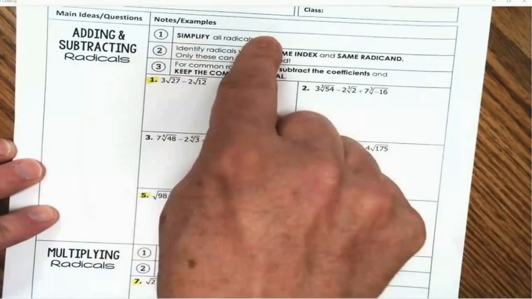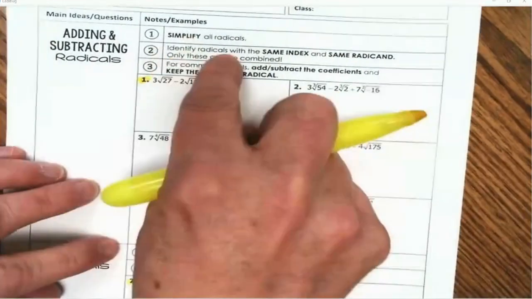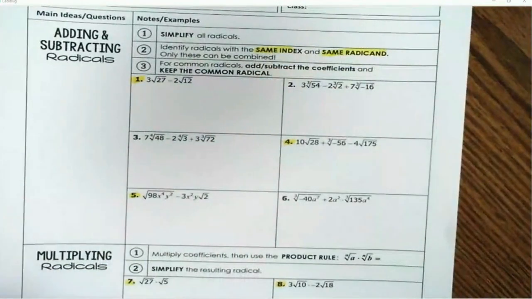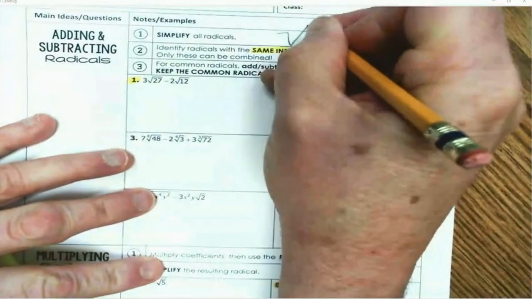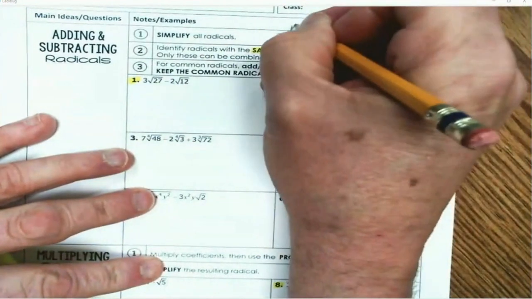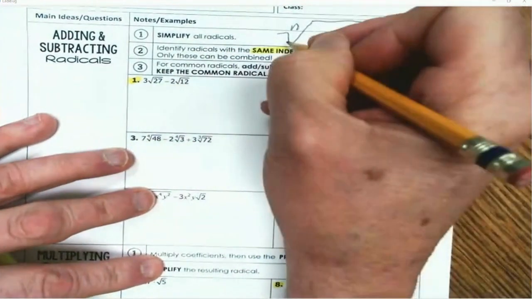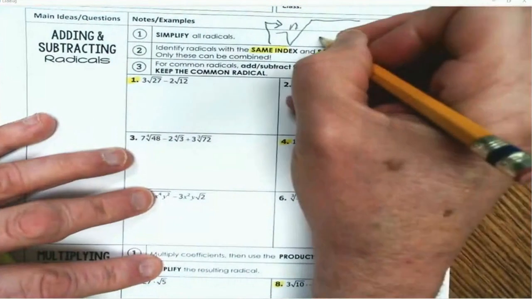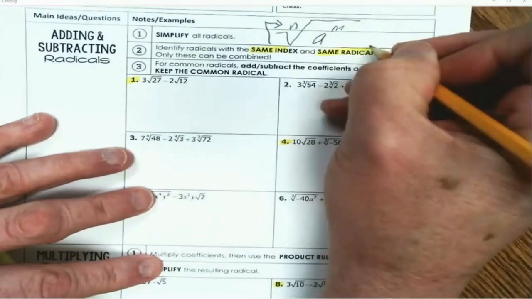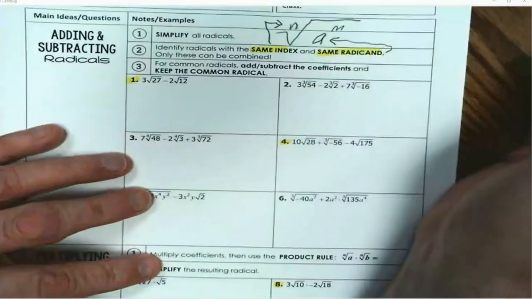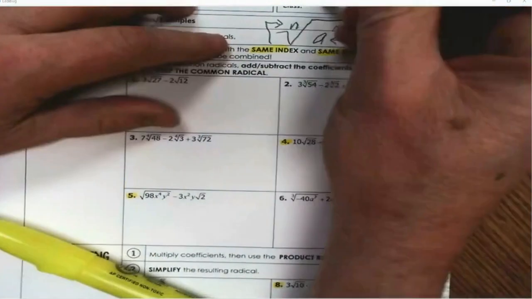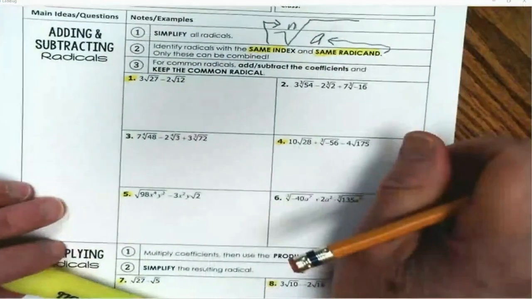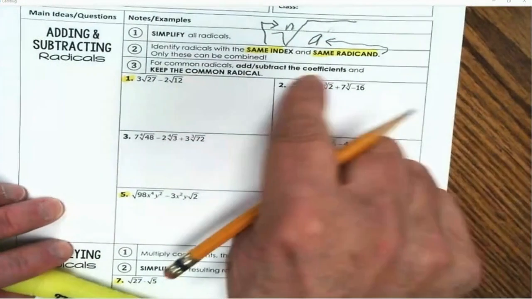You simplify the radical, and the only ones you can combine have to have the same index and the same radicand. Remember, when you have a number, the n right here is the index. These have to be the same. And the same radicand would be whatever number is right there, whatever number is underneath has to be the same. That's the radicand. So those we can add and subtract.